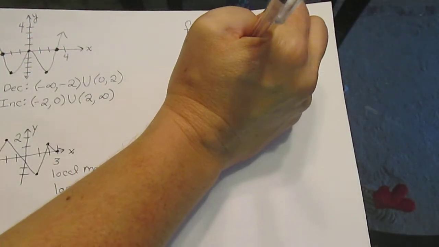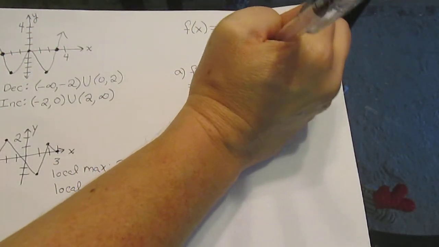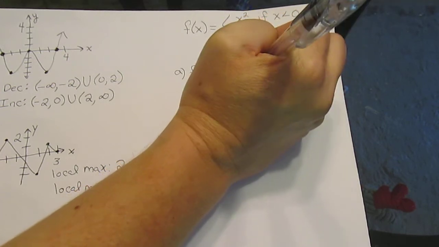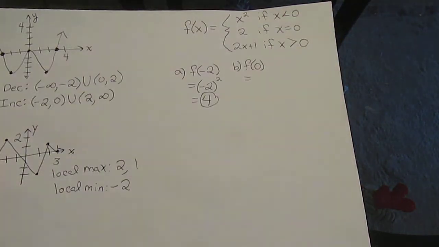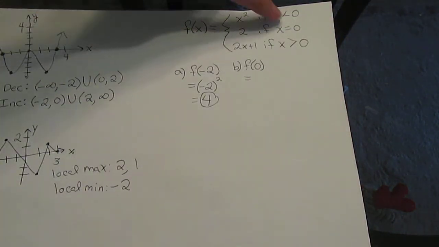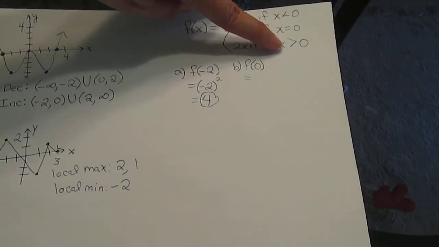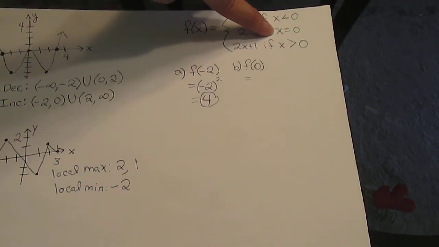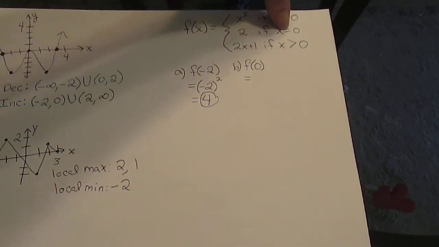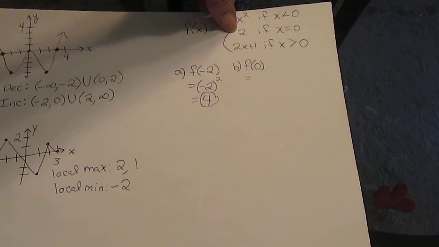So part B, they gave me f of 0. Okay, and again, you ask yourself, where does the 0 fit? Well, of course, this middle one says x is equal to 0. That's the only place where 0 belongs. So we're going to plug it into this middle one. Notice there's no variable in this one. Well, then it's just that answer, 2.